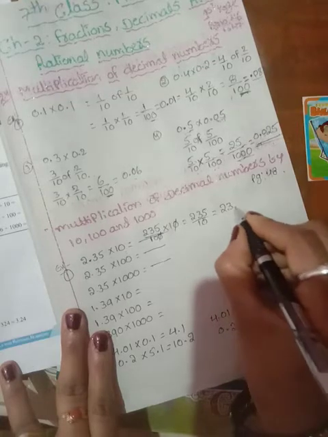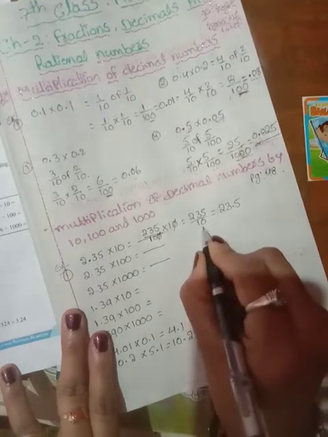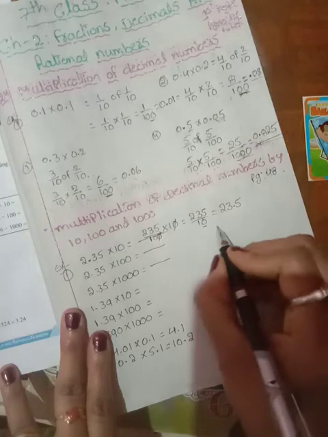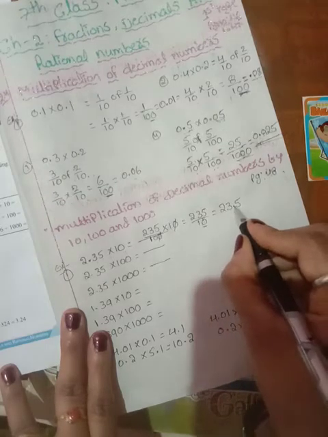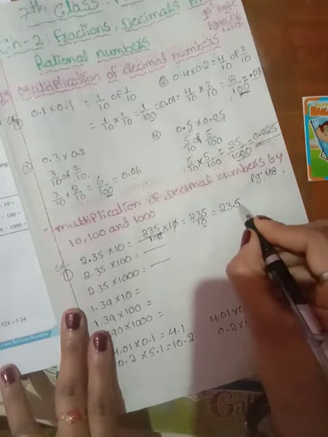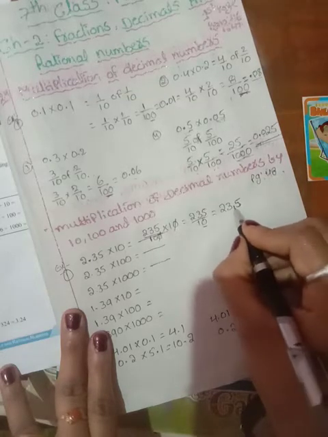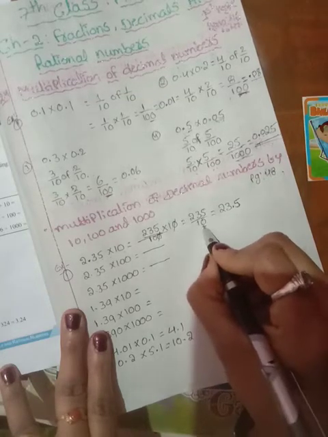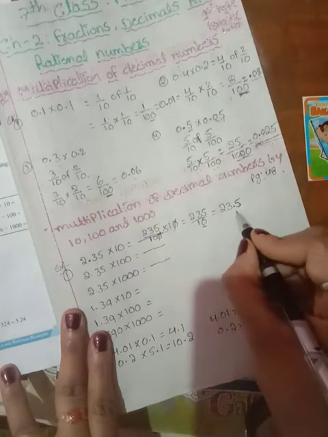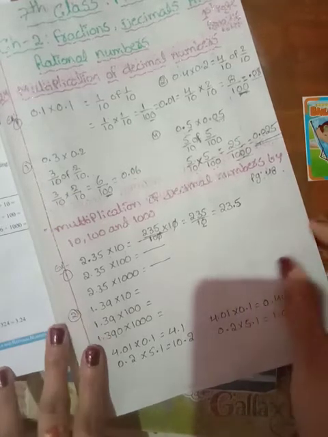So that's 23.5. Why? Because 10 has only 1 zero. So I put the point by counting the digits, only 1 digit. Because 10 has 1 zero only.